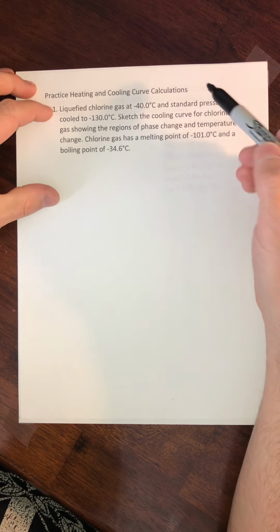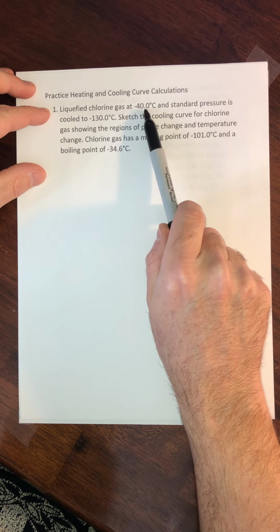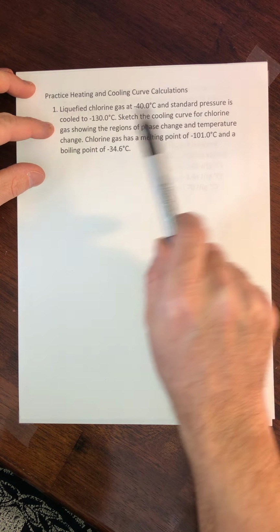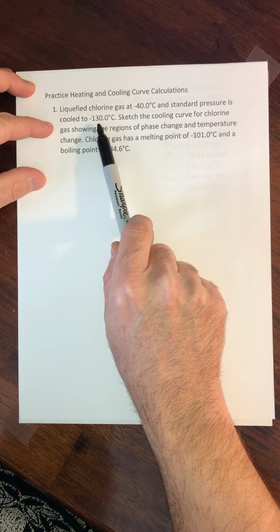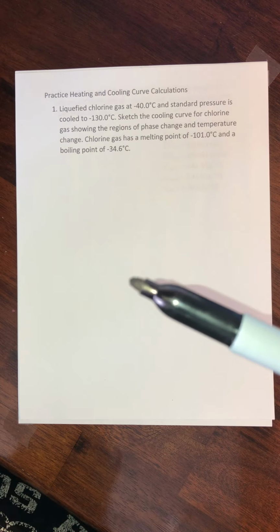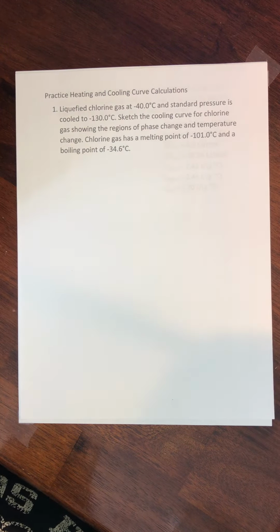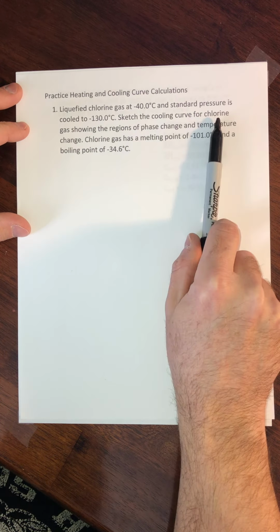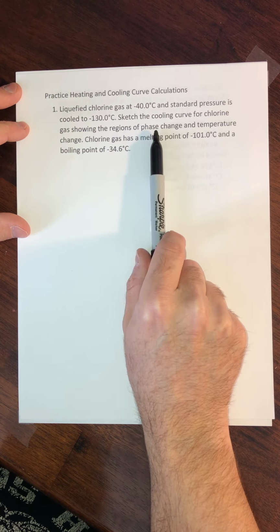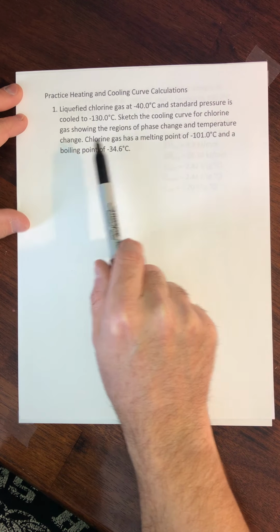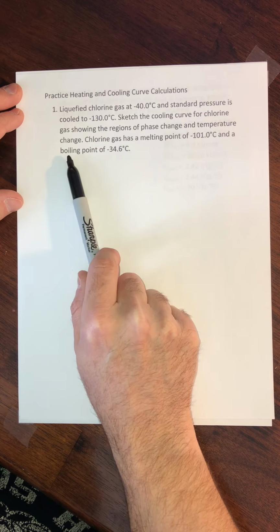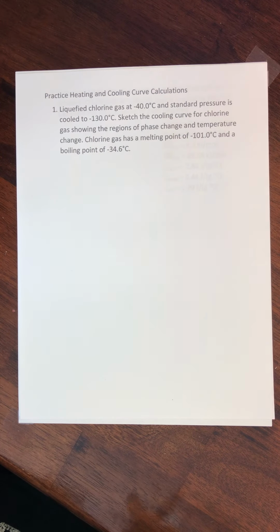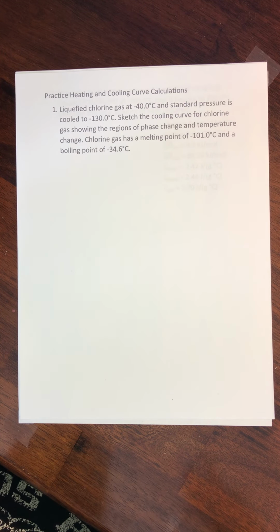So it says, liquefied chlorine gas at minus 40 degrees and standard pressure is cooled to minus 130 degrees. So you're going to start at minus 40 and then you're going to cool it down. Sketch the cooling curve for the chlorine, showing the regions of phase change and temperature change. Chlorine gas melts at, chlorine gas boils at. Now, I find that if you follow the same steps every single time, you get into a pattern for doing these, and you have much less of a chance of making a mistake.